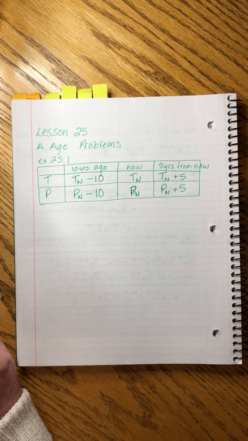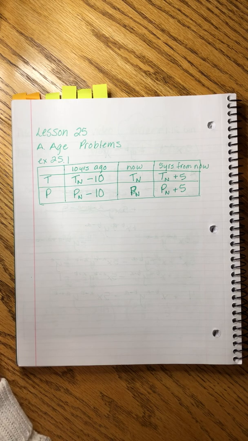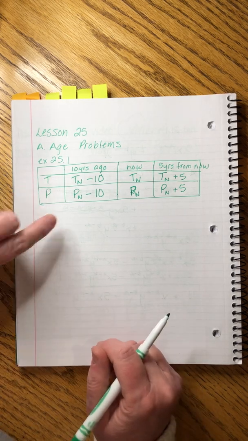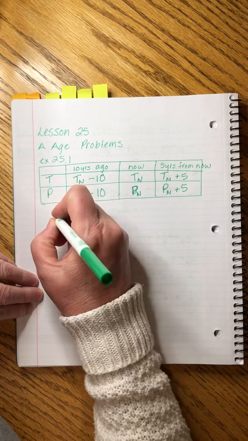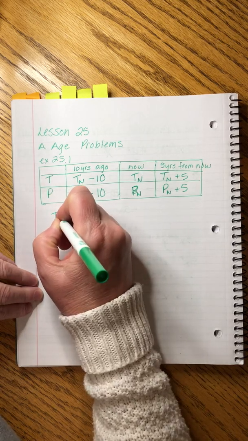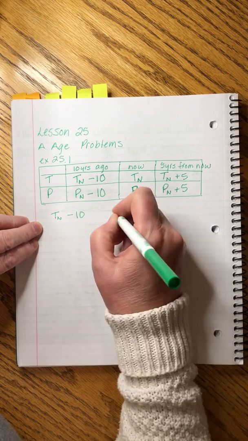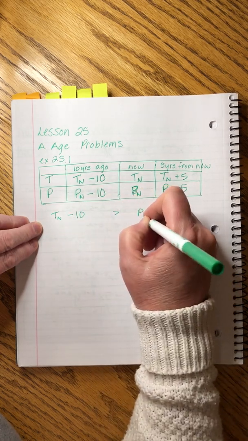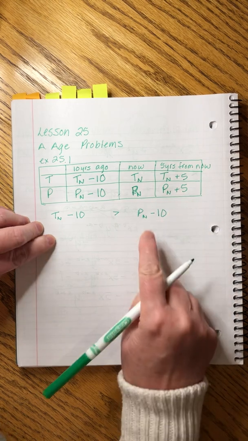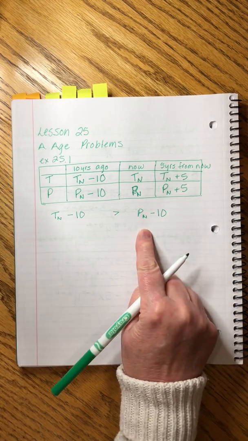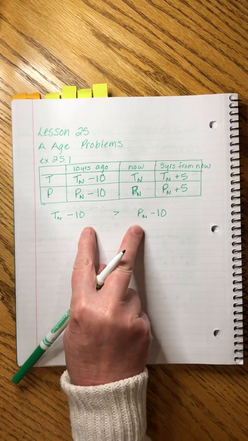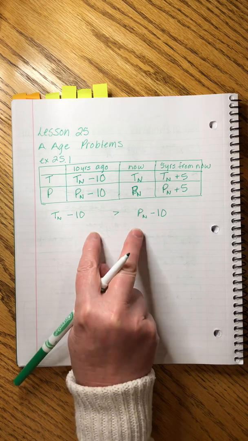All right, 10 years ago, Thomas was twice as old as Patricia. Okay, so we're dealing in the 10 years ago, and we know that him 10 years ago was older than her 10 years ago. So first I write an inequality. Let me read it again. 10 years ago, Thomas was twice as old as Patricia.